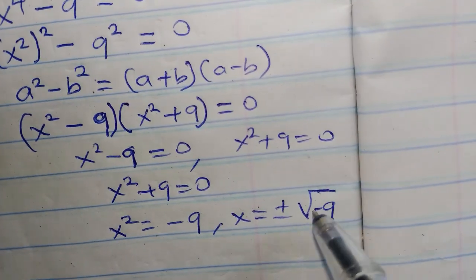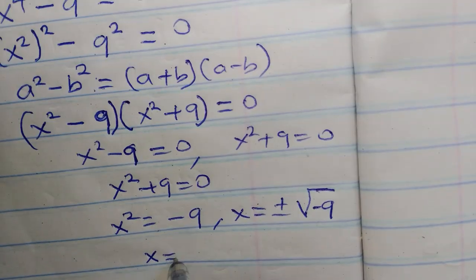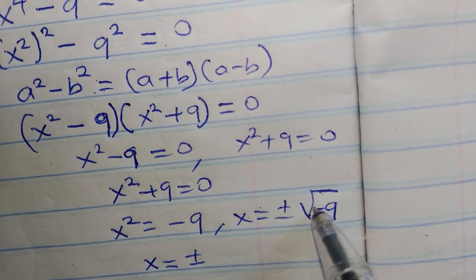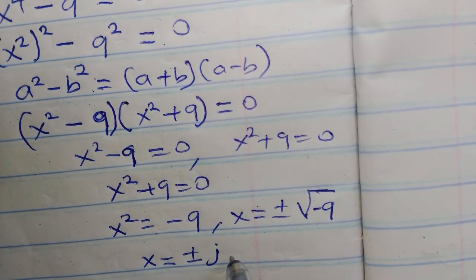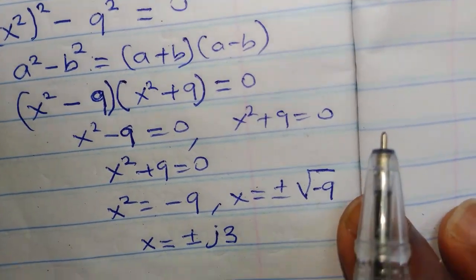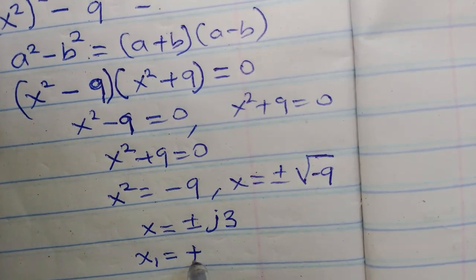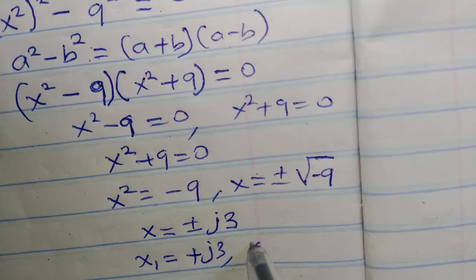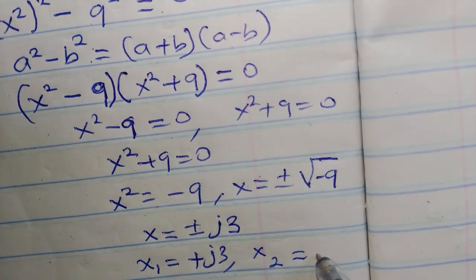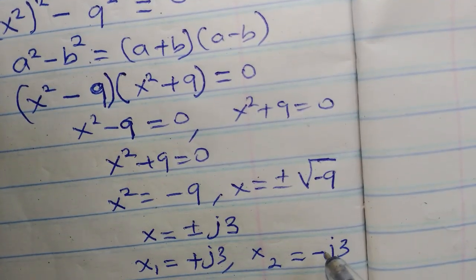So from here we can say our x equals plus or minus the root of negative 9, which is j3. So x1 equals plus j3 and x2 equals minus j3, where this j signifies the imaginary number.